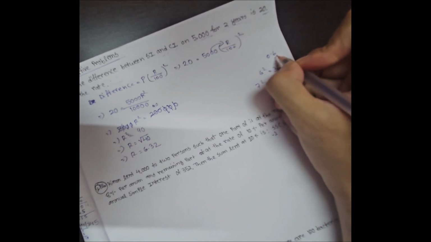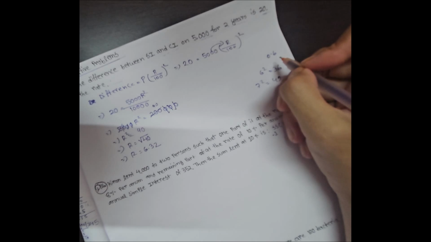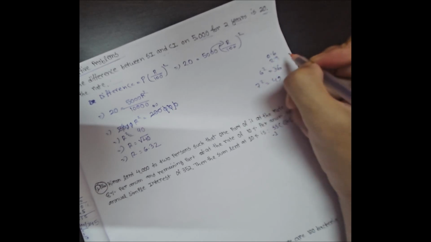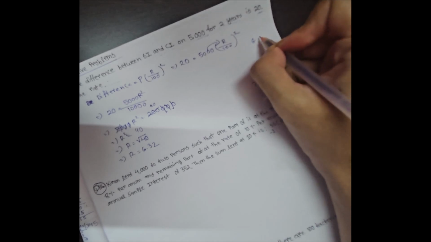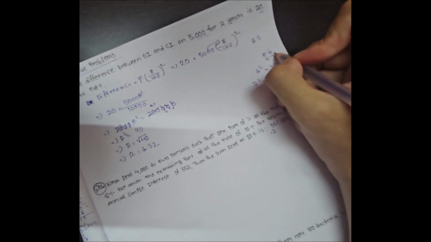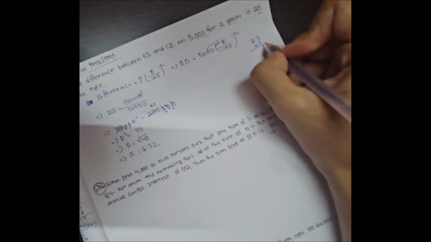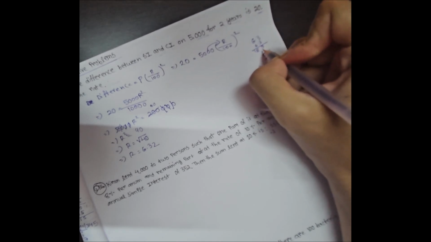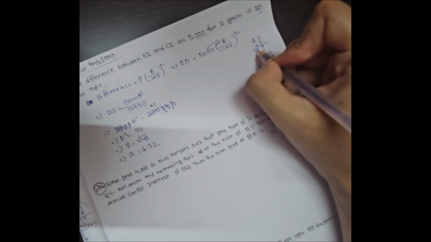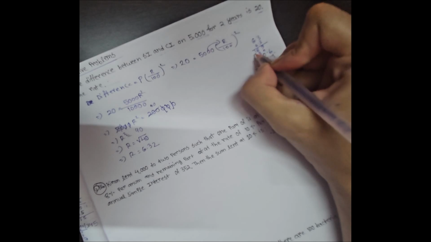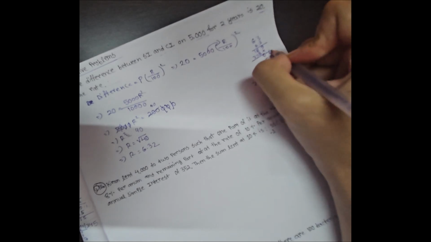Then if we square 6.3, 3 times 3 is 9, 3 times 6 is 18, 6 times 3 is 18, we carry forward 1, 6 times 6 is 36, it would be 37.